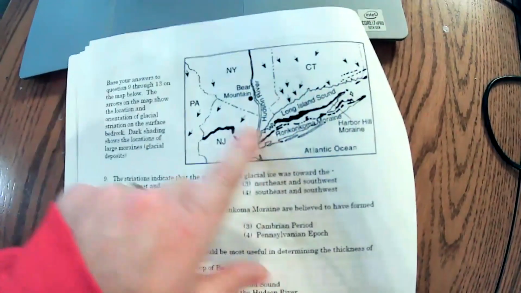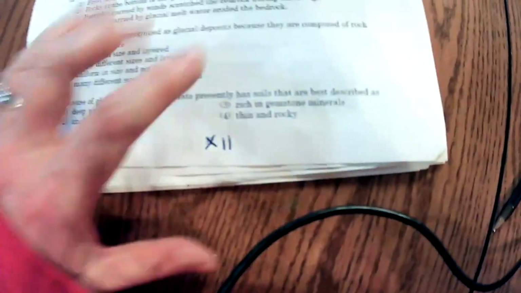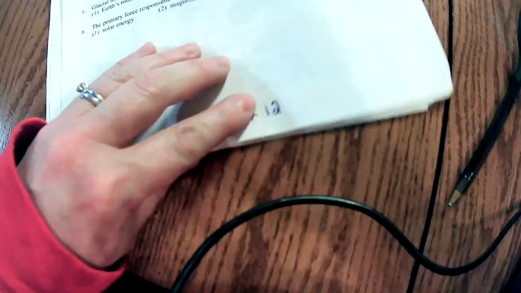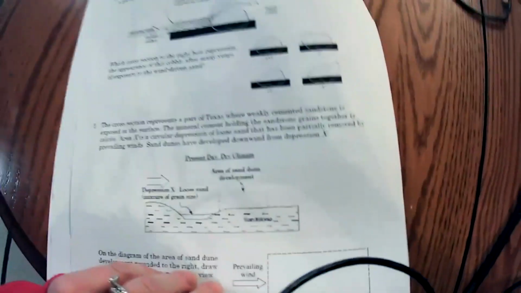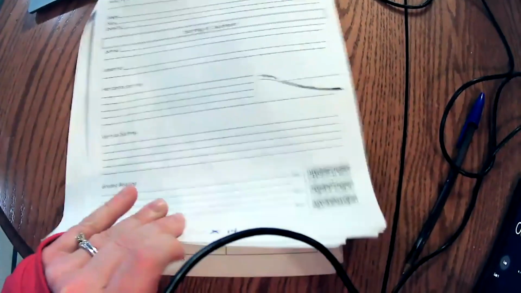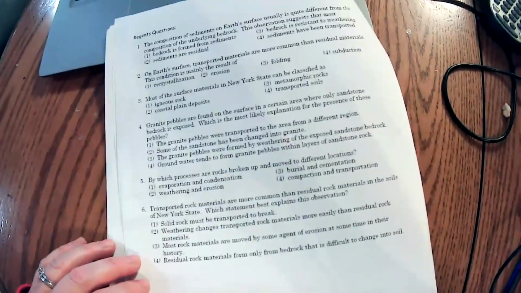All right, and then from then on, I just need you to flip through the packet, changing the numbers. So this page with this New York, Connecticut map at the top, change that to 11. Just keep turning the page then. So now we've got 12. I think you're going to get the point now. 13. 13's on this page. 14's got the sorting of sediments. 15 is this region's questions 1 through 6.